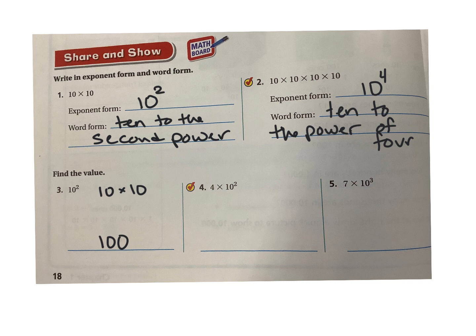This one is 4 times 10 to the second. That is 4 times 10 times 10. There's 2 10s being multiplied. 10 times 10 is 100, and 100 times 4 is 400.